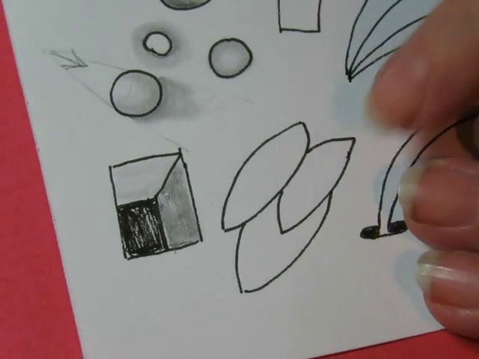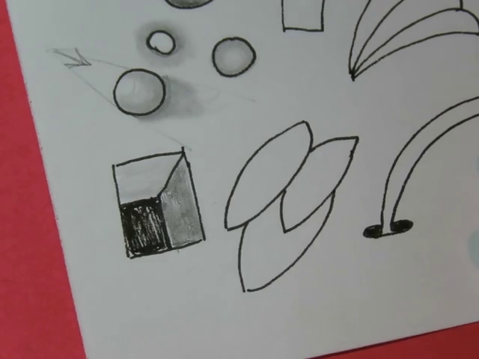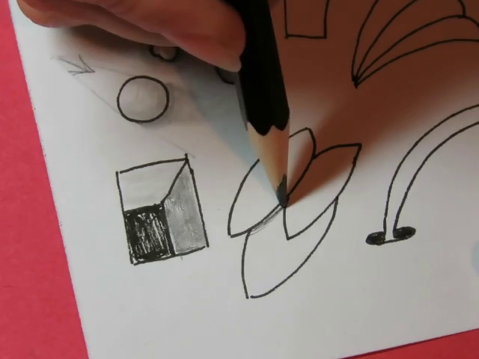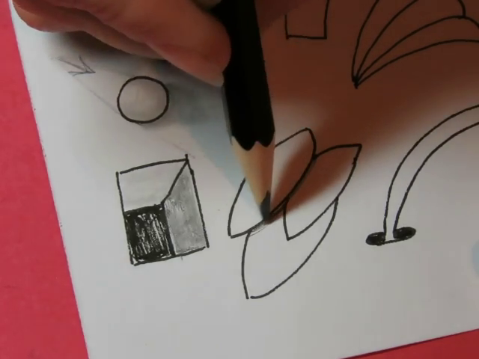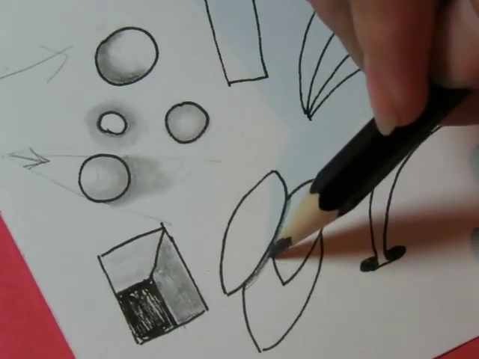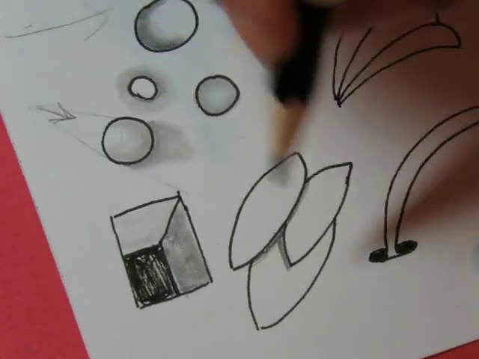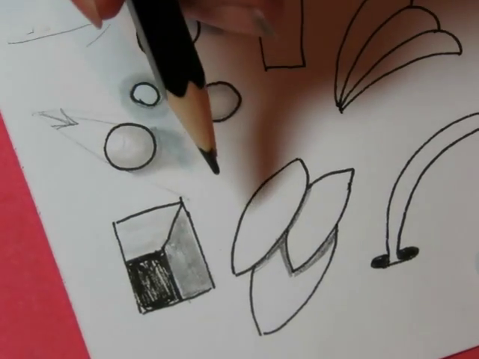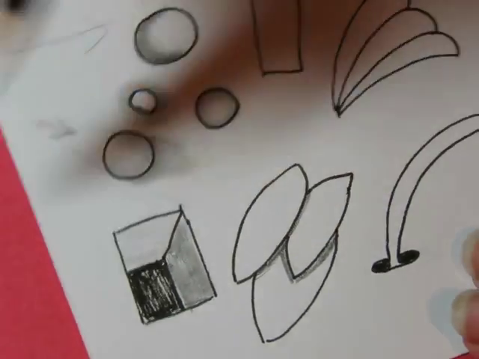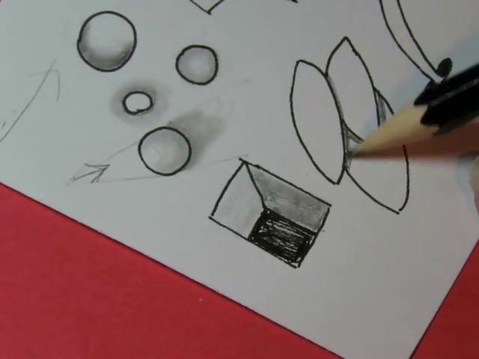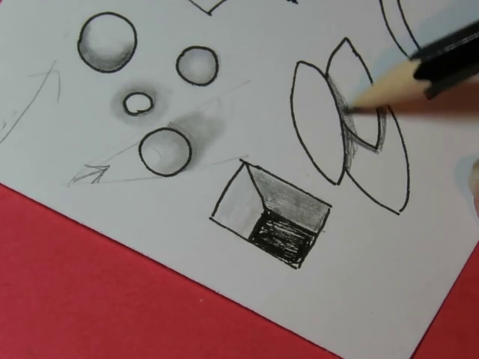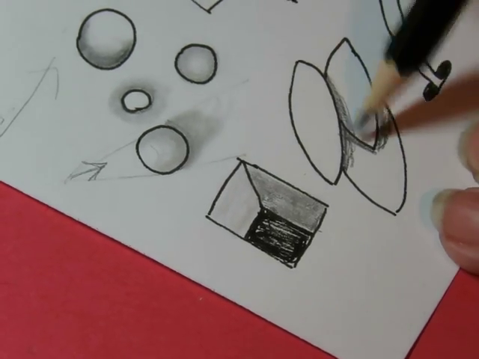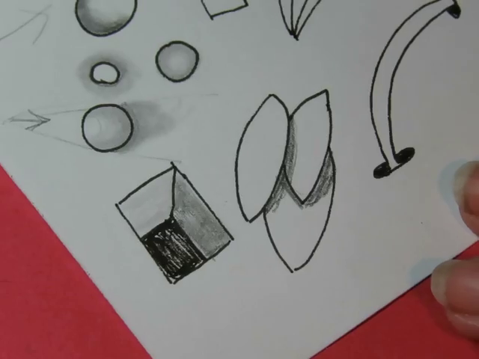Here I've drawn some simple overlapping shapes. I always shade where there's the overlap. Always. That one's overlapping that one. This one is overlapping this one. Right? And if there's a light source, the side away from the light source will create a deeper shadow than the side that's closer to the light source.